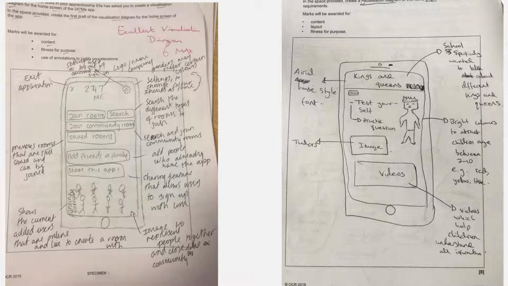If we look over here for another diagram, I'm not sure whose diagram this is, to be honest, but it's another good diagram because he or she is talking about house style and the font. I think this might be Joshua's diagram. So he's called his app Kings and Queens.